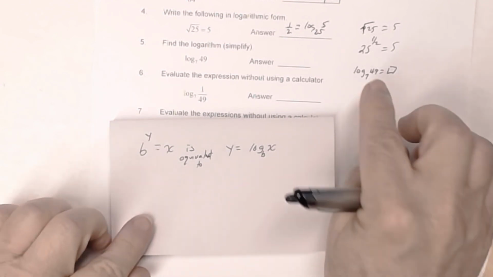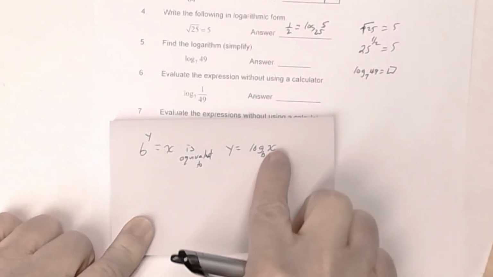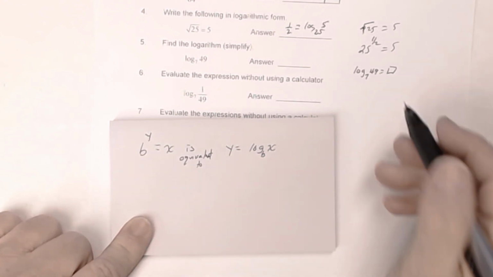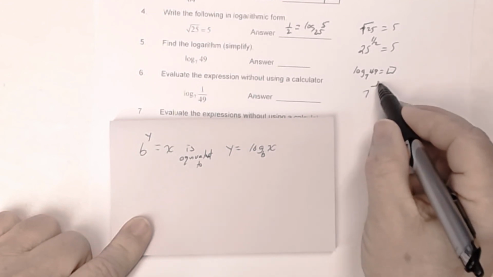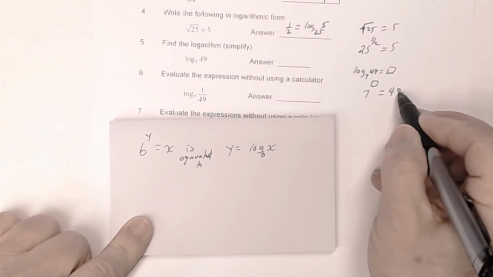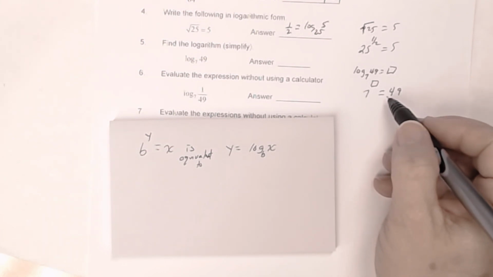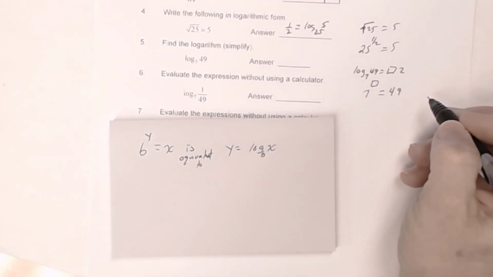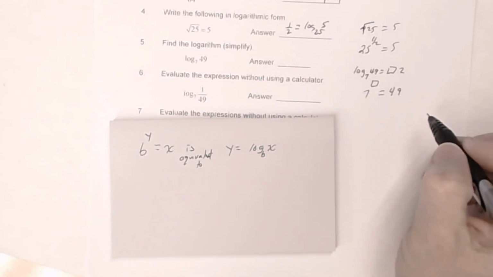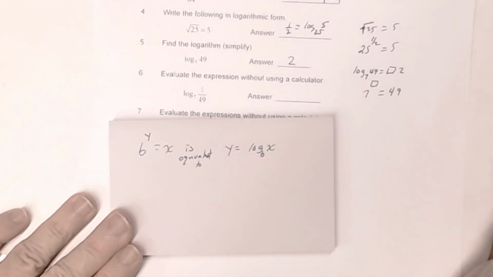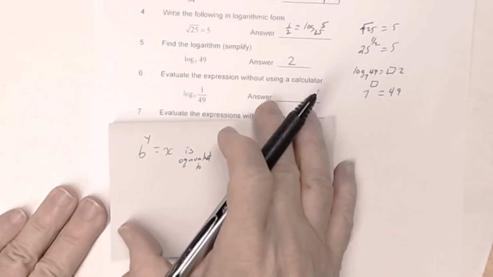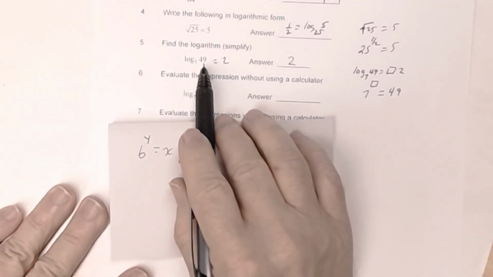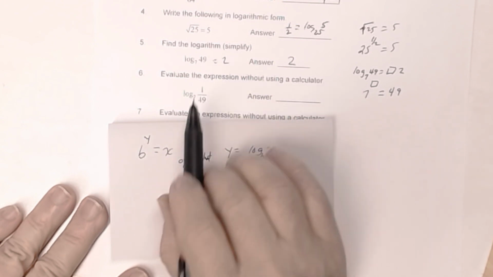And so now you see you have this log equation. So you want to change that to an exponential, and that's going to help you. So you're going to say 7 raised to what power equals 49. And then you can now guess at the answer. 7 to what power is 49? Well, 7 to the second power, right? 7 squared equals 49. So the answer is 2. And that's all that is. All right, so this right here equals 2. 7 squared. And it makes sense because 7 squared equals 49.